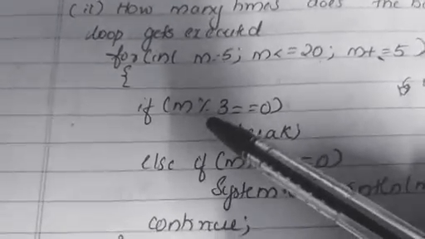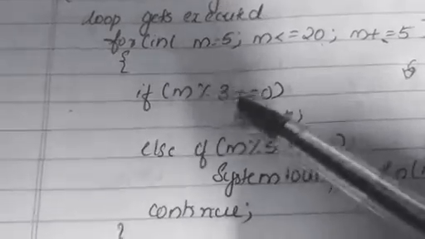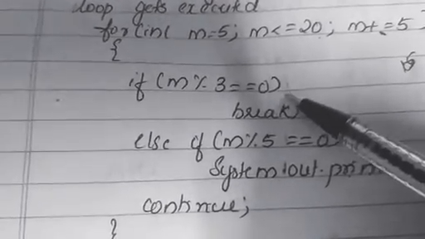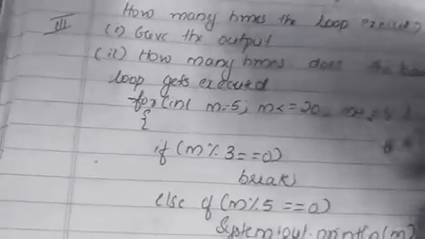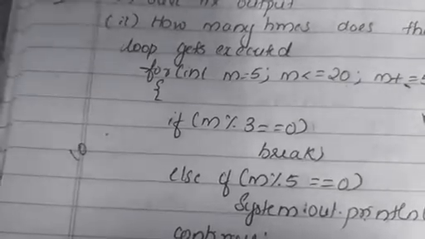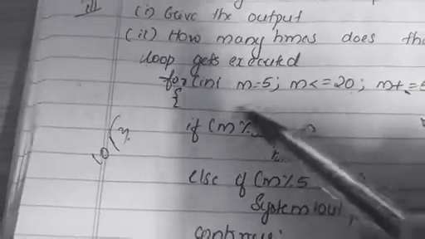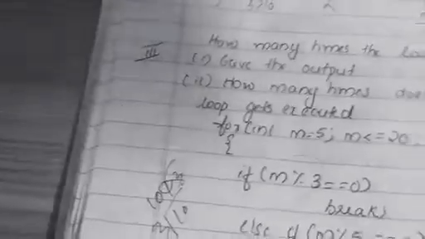So what is over here? We will check the condition. There is a condition over here, that is if m mod 3 equal to 0. So now the value of m is 10. So we will check 10 mod 3, that is 10 divided by 3, and we want to get the remainder for this.